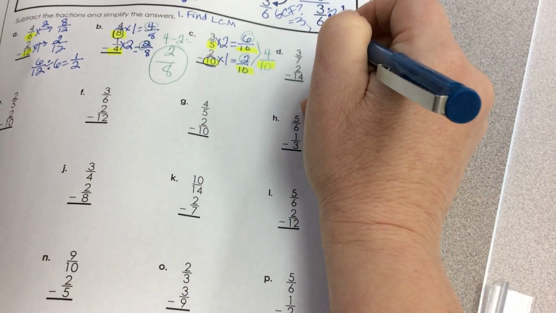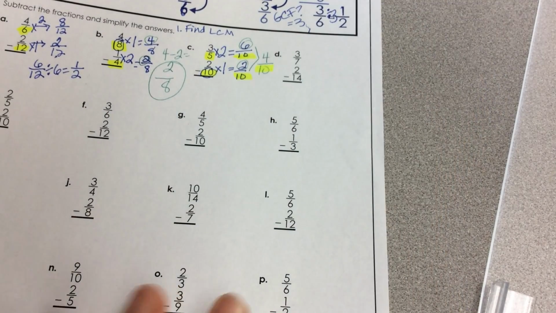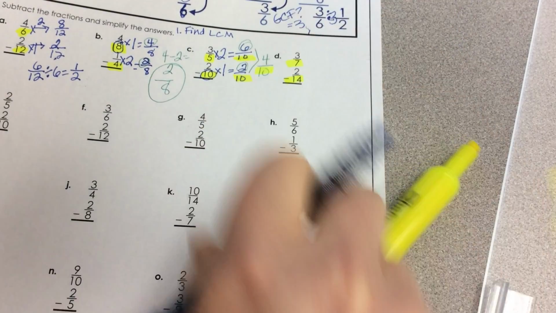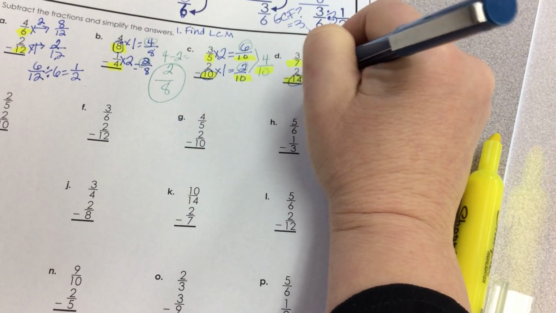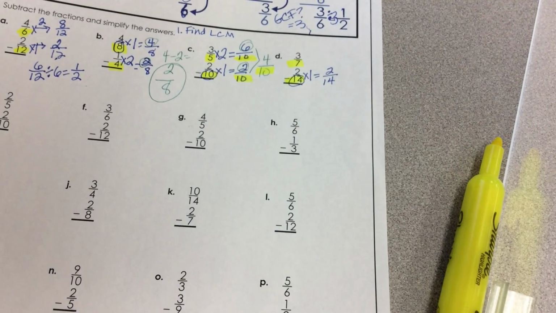Moving right along, our lowest common multiple between these two numbers, between 7 and 14, our lowest common multiple is 14. So we just multiply that fraction by 1, keeping it the same.